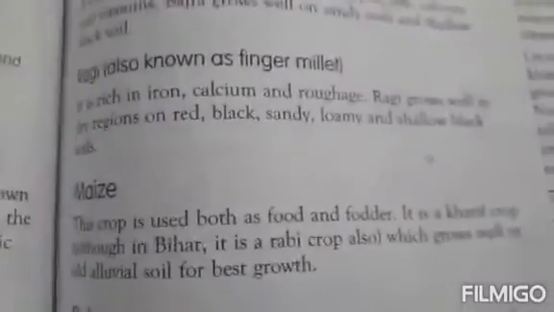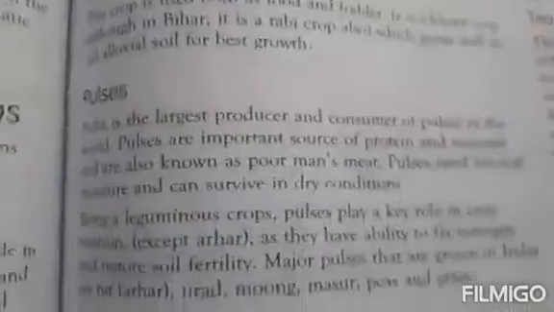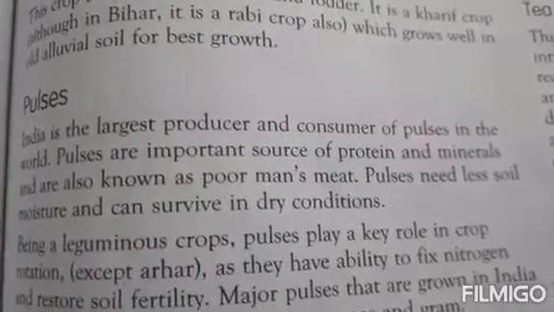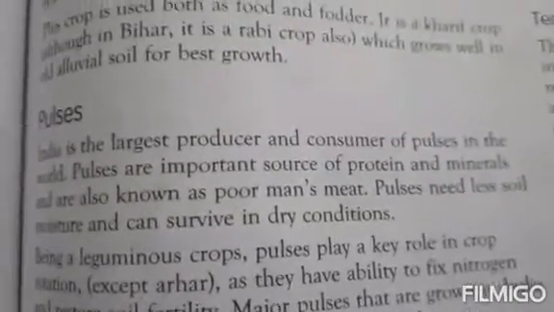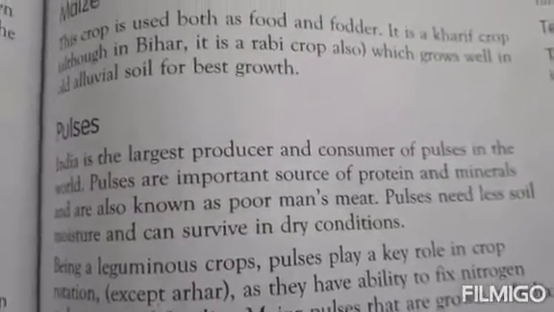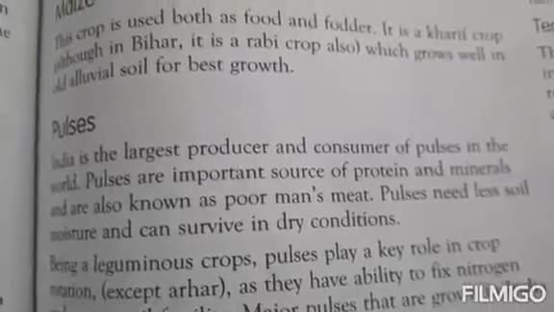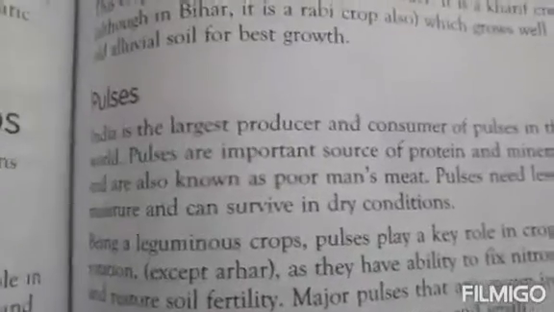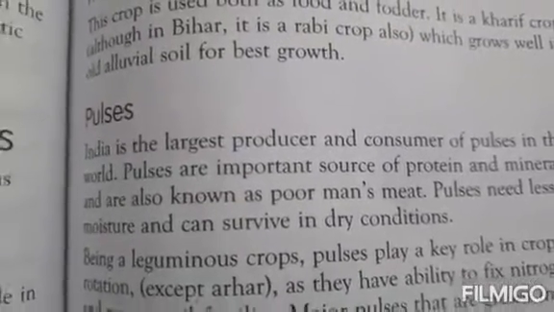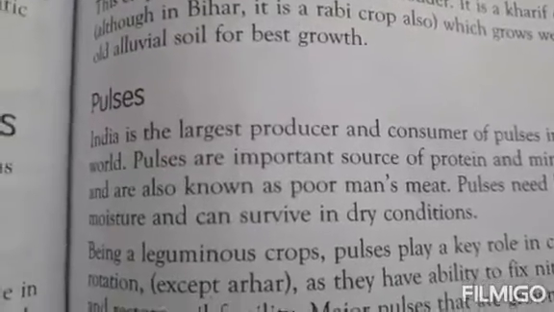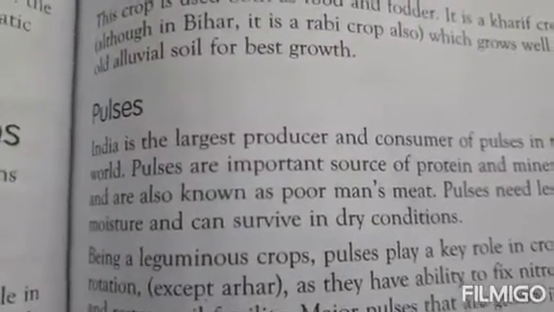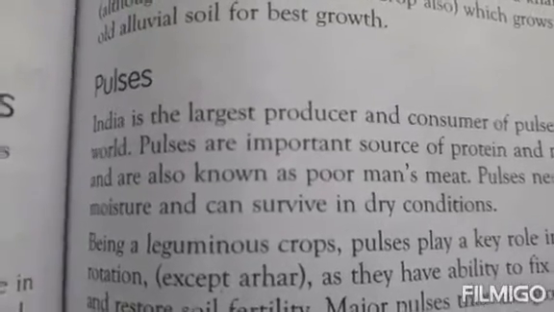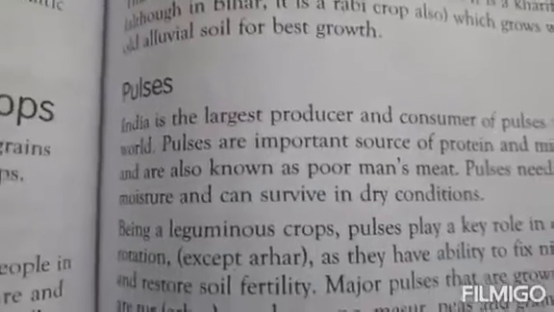Next we have pulses. India is the largest producer and consumer of pulses in the world. It is the main source of protein. Number three, it needs less moisture and can survive in dry climate also.